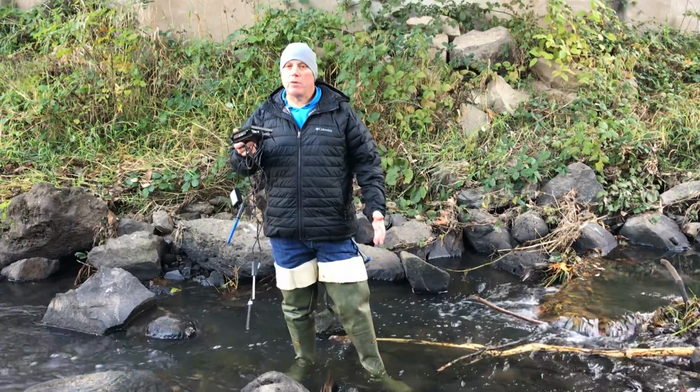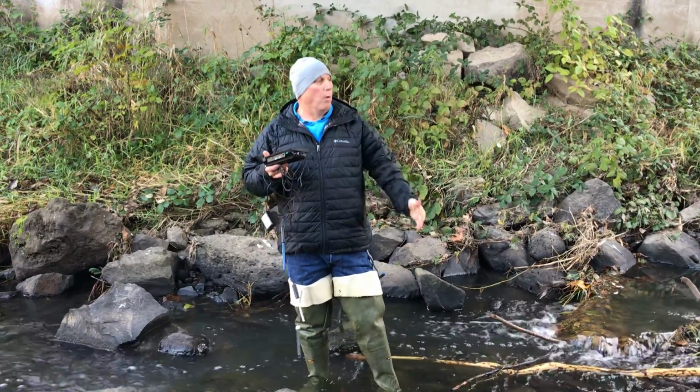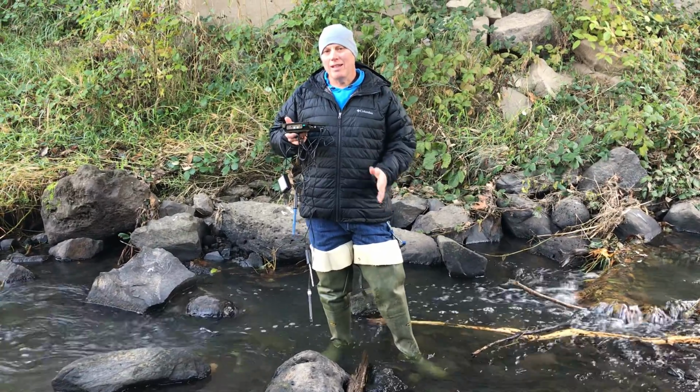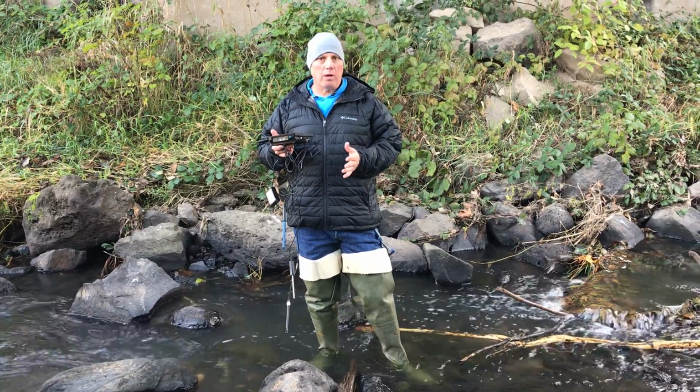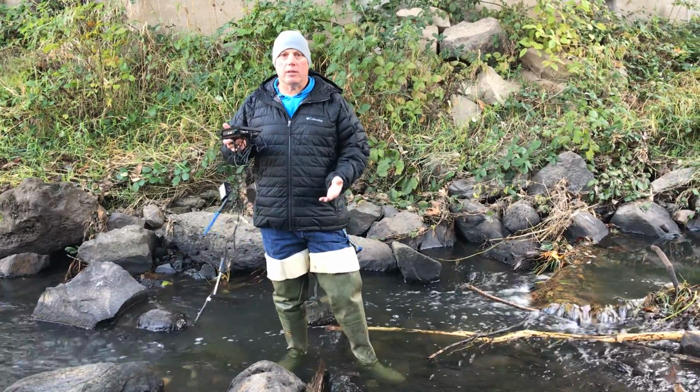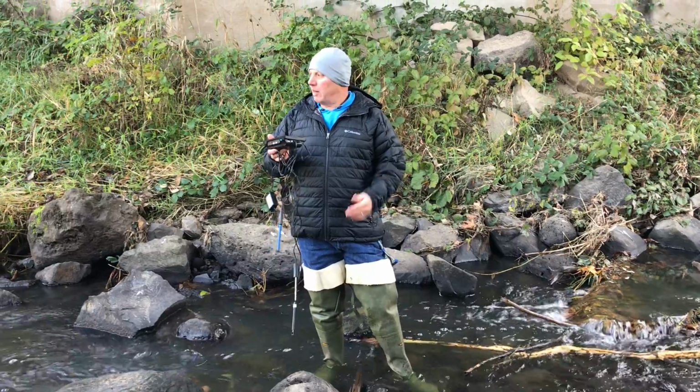Hey guys, we're down at Beaver Creek today, down in Troutdale. We are checking the water quality here at the creek. And so today we're looking at water quality, not as for drinking water for us, but more for the aquatic organisms that live here in the creek. So like the fish primarily.